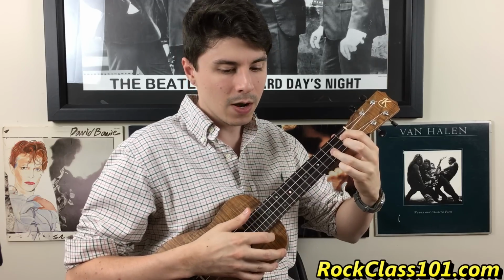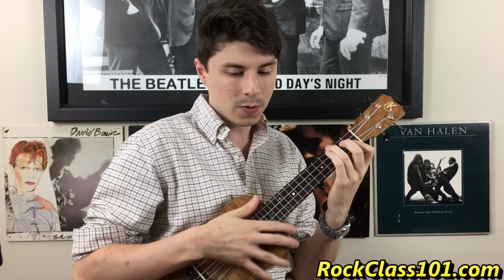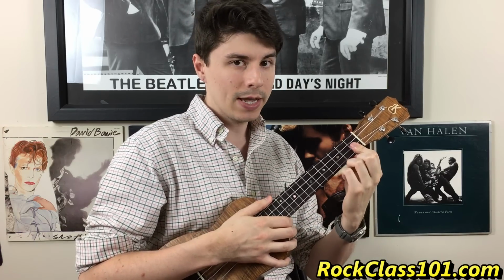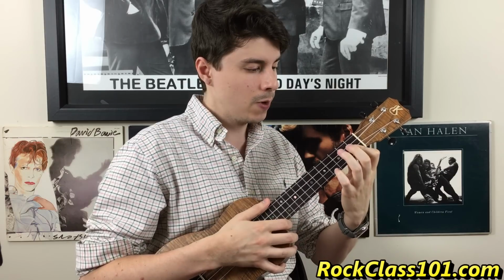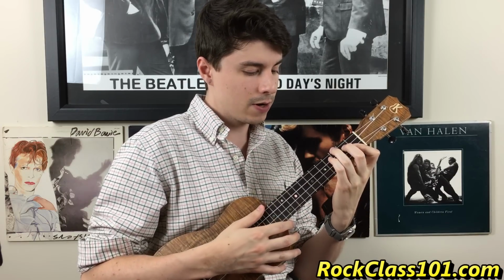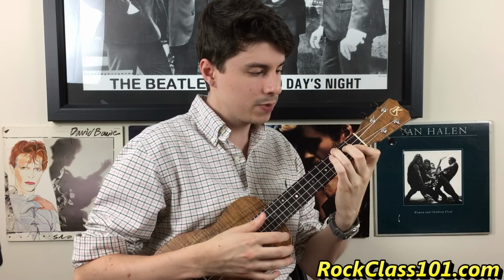Okay, from here, we're going into a B flat. This is probably going to be the hardest chord in this A melody. So the way to make it is going to be our index finger is flat on strings 1 and 2, and then our middle finger is on the 2nd fret of string 3, and our ring finger is on the 3rd fret of string 4. Okay, so this one's hard.